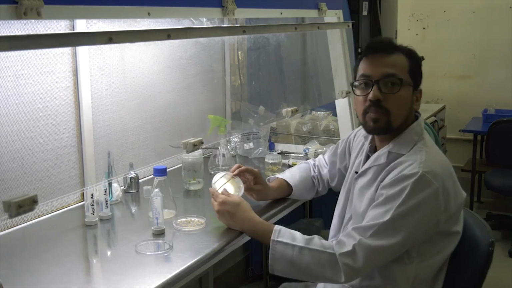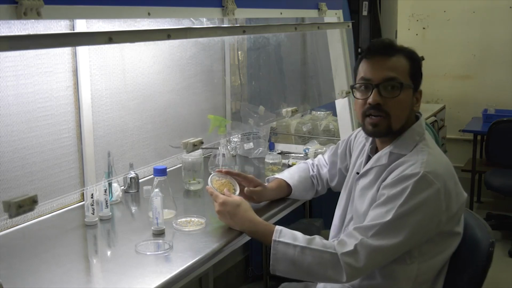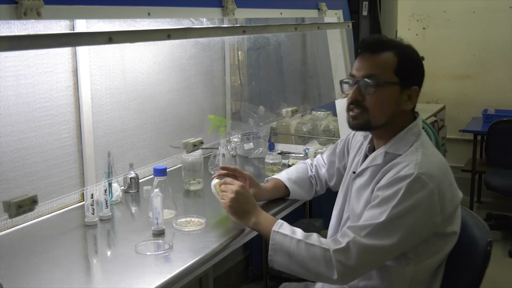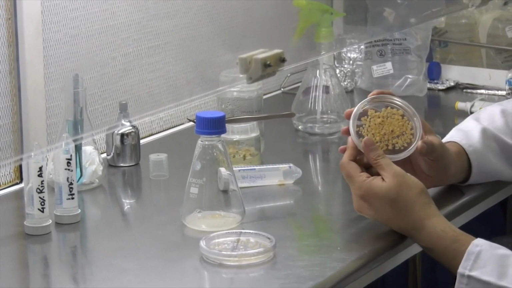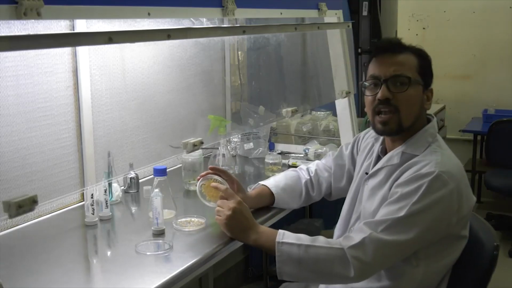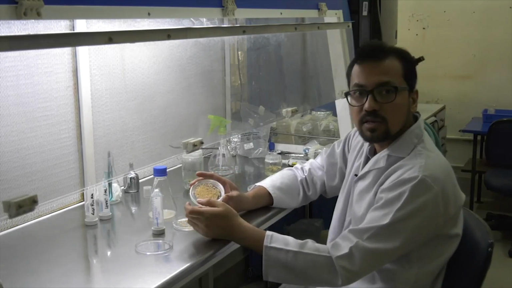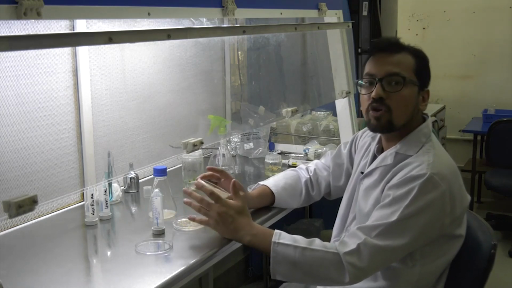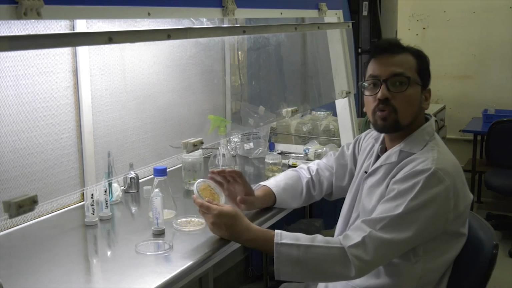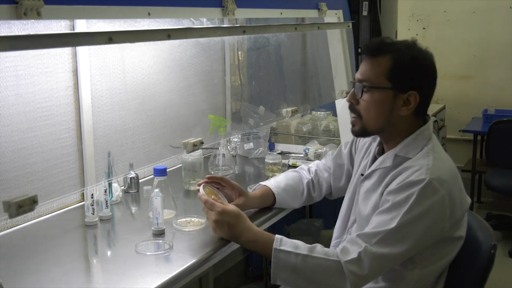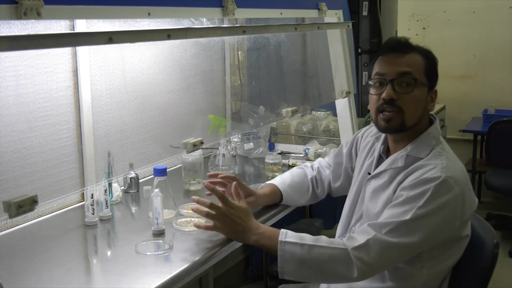Now this co-cultivation plate is placed under dark condition for 2 to 3 days, and after that you can see here there is a little amount of growth of the bacteria. Now this callus is taken again in the flask and washed using water. Enough washing is done so that there is no agrobacterium left, and then it is placed on a selection media.